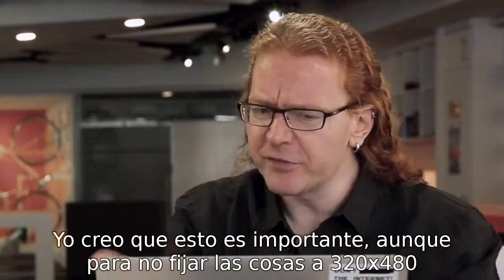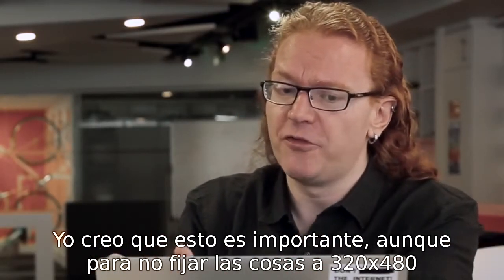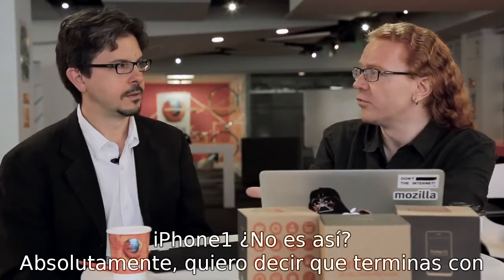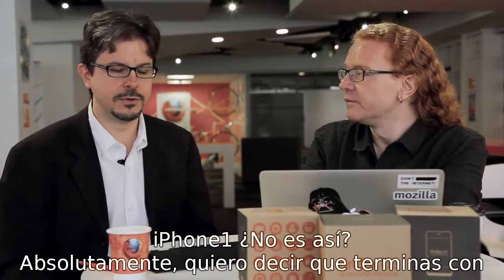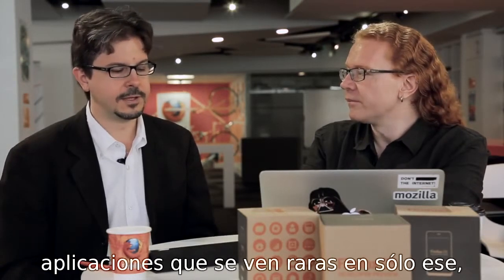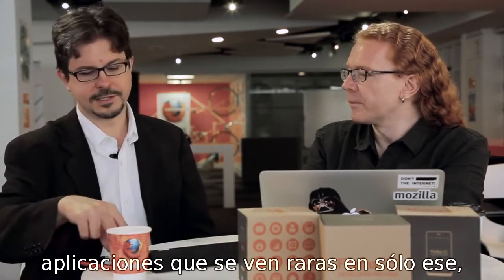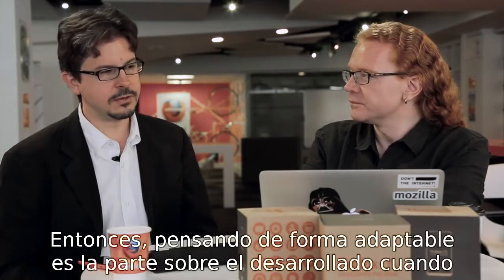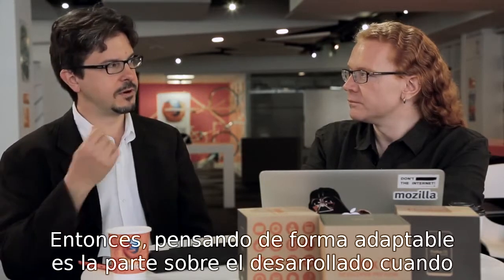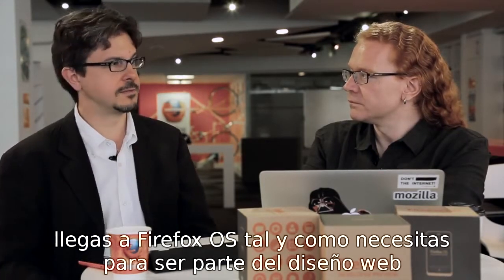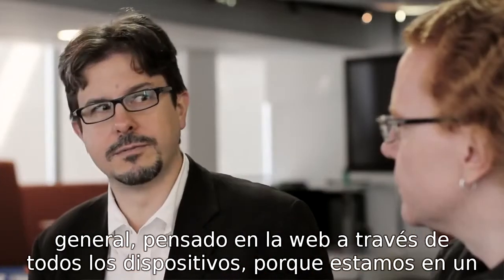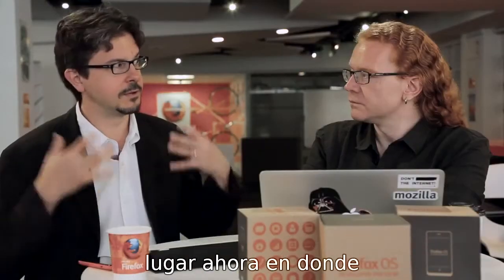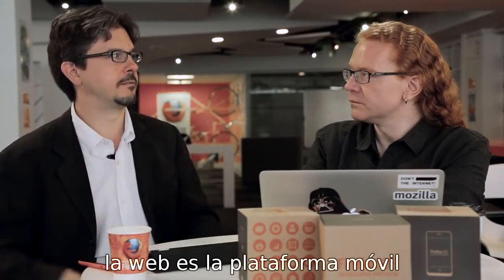I think it's important, though, to not fix your things to 320 by 480 pixels, because that's the issue we had with iPhone 1, didn't we? Yeah, absolutely. I mean, you end up with really weird-looking apps that just kind of hover around in the top left corner. So responsive thinking needs to be part of app development when it comes to Firefox OS, just as it needs to be part of general web design thinking on the web across all devices, really, because we're in a place now where the web is a mobile platform.